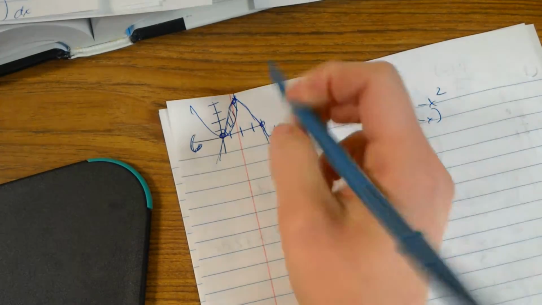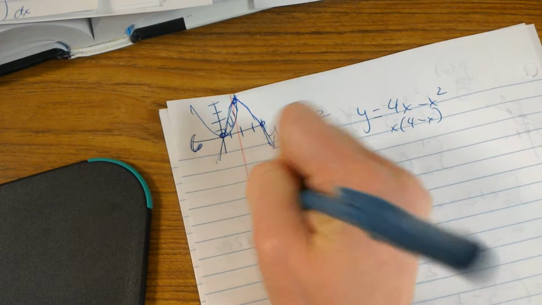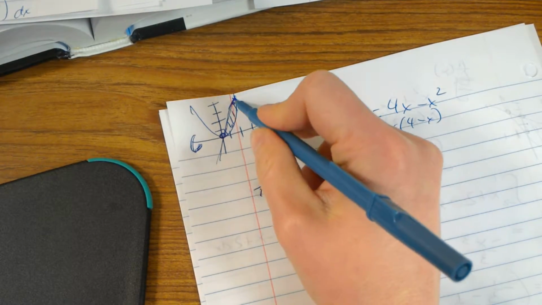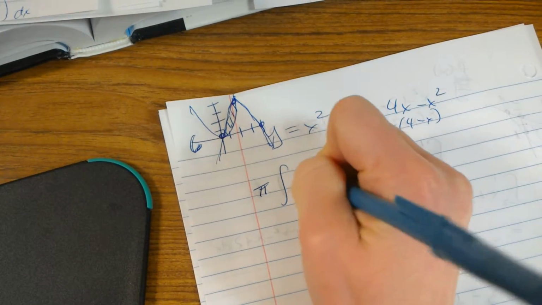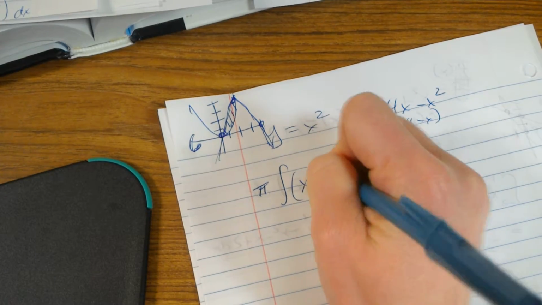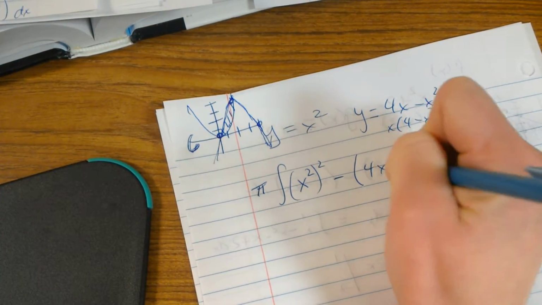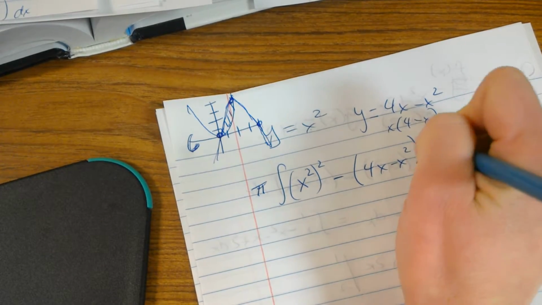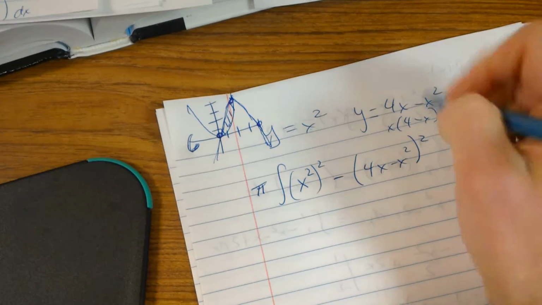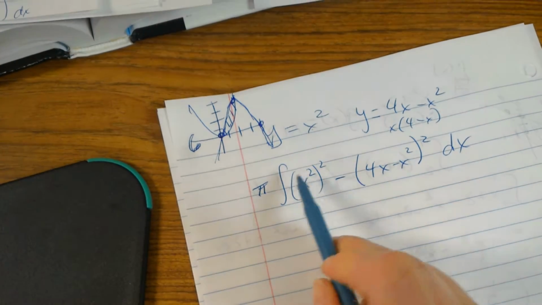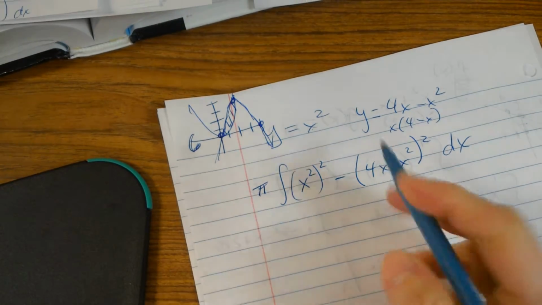Okay, so it's called the washer method. So I'm going to take the outside function, so that's this one, and we're going to square it, and we're going to find the volume on the inside. Square it, and that's going to give us our volume. Okay, so go through the same process.